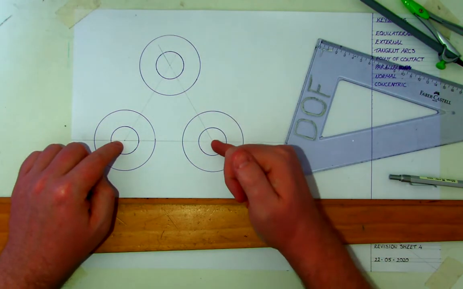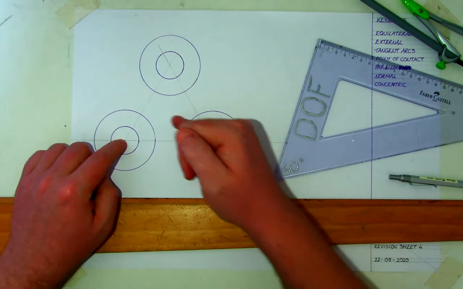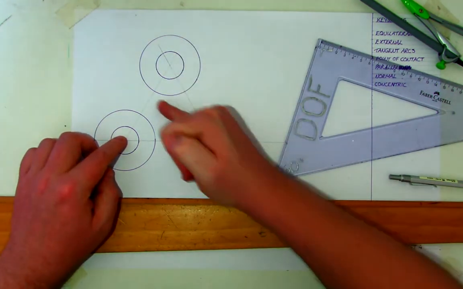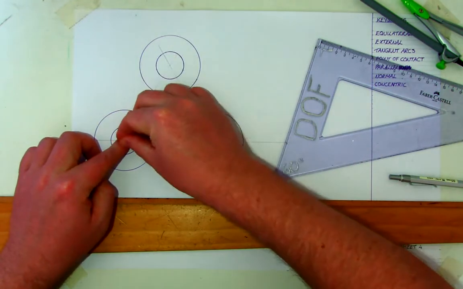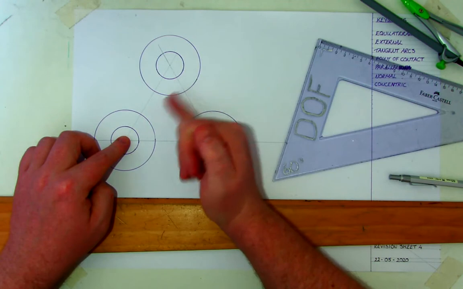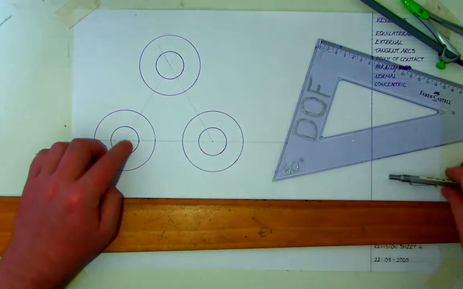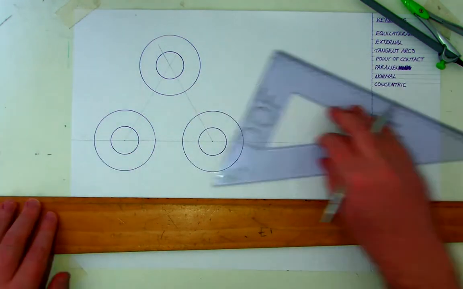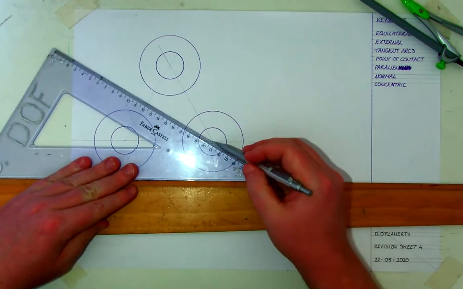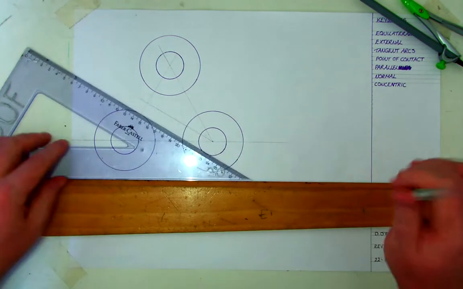It's a line of symmetry. So in other words, if I draw that line going across there, I could fold that corner down onto the other one. So it splits that right down the middle. Now, as we know, that angle is 60 degrees. So if it's 60 degrees, well, what splits 60 degrees? 30. So I can use the 30 degrees on my set square to do that there.